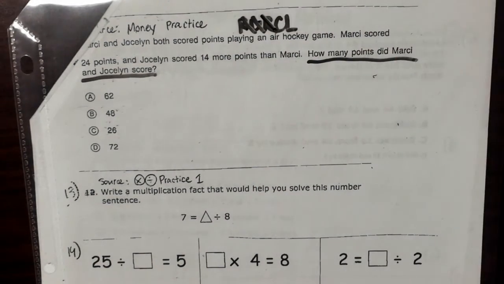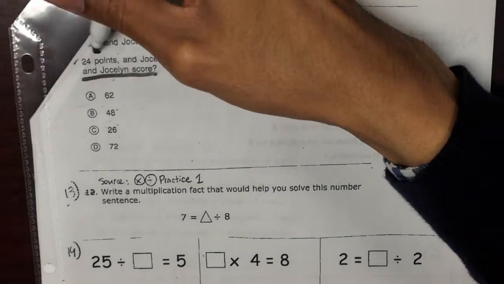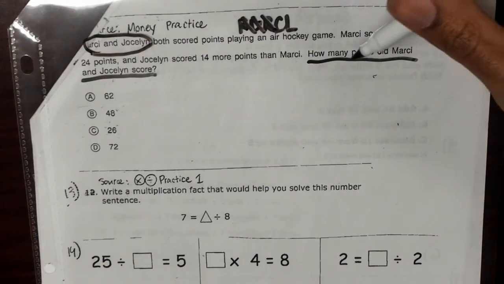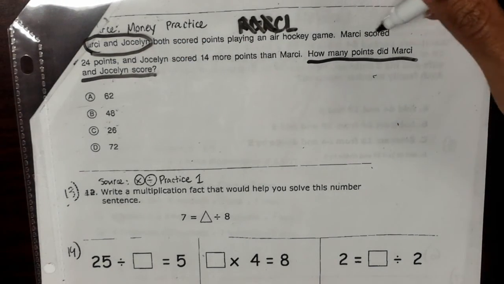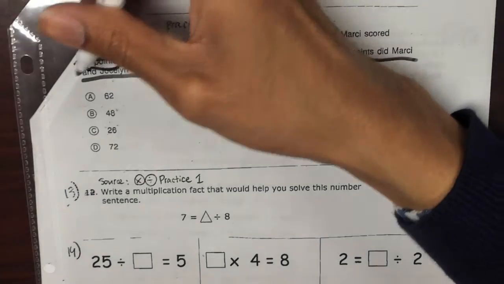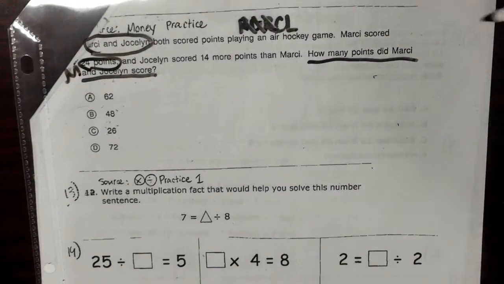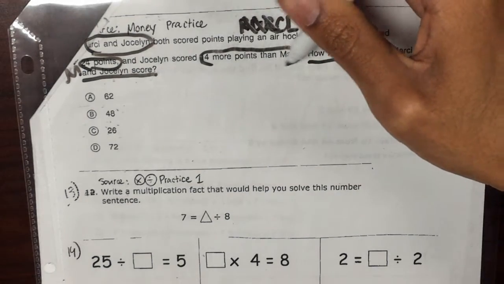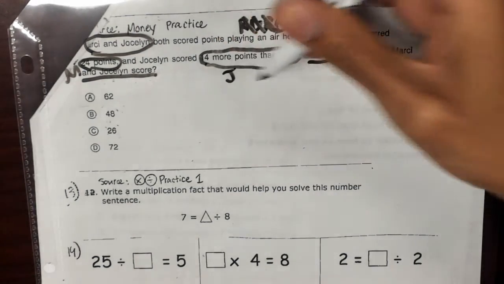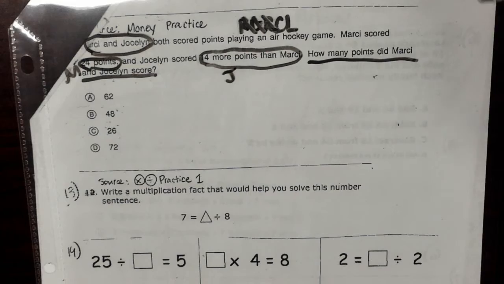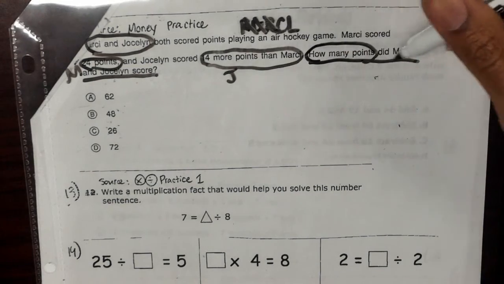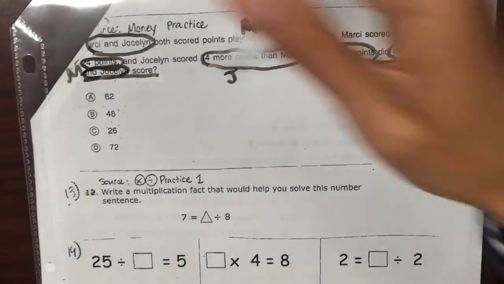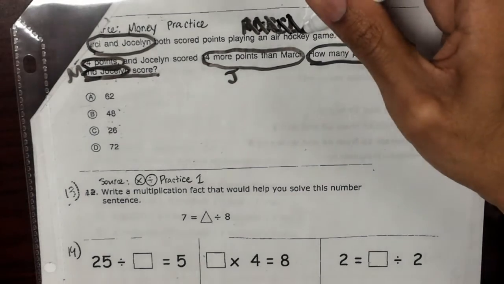Now I can cross that out and I can circle my clues. I know that Marcy and Jocelyn are playing and they're scoring points. I know that Marcy scored 24, so I'm going to label that M for Marcy, and Jocelyn scored 14 more points than Marcy. I know that's Jocelyn, so I'm going to put a J. I want to know how many points Marcy and Jocelyn scored. So I can cross this out and this out.